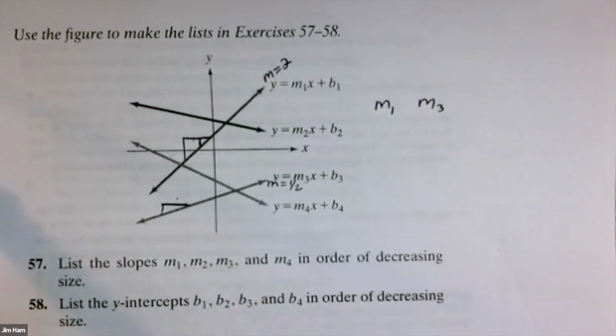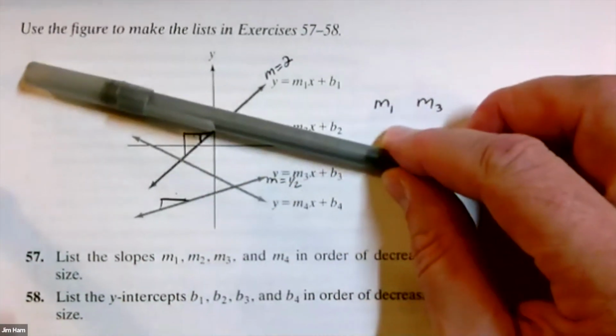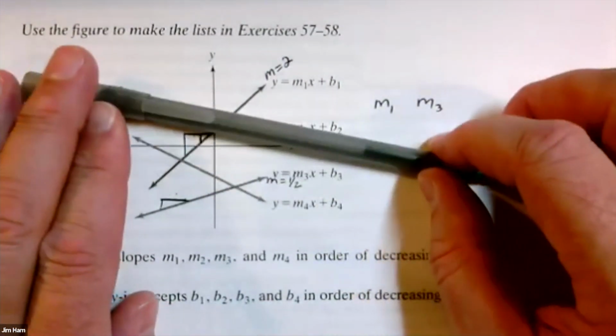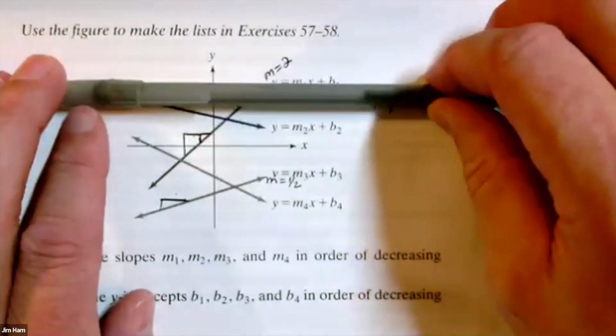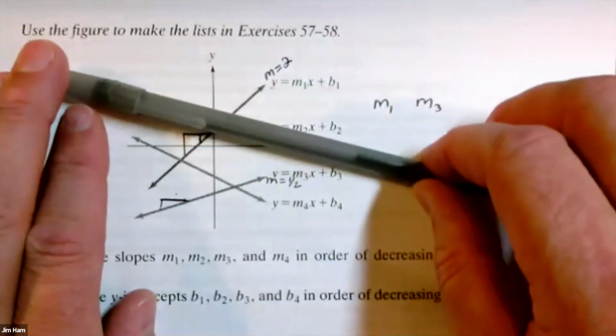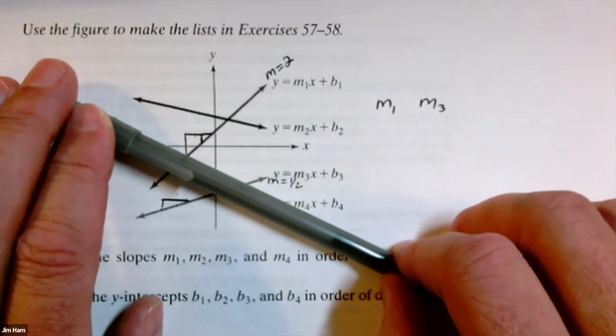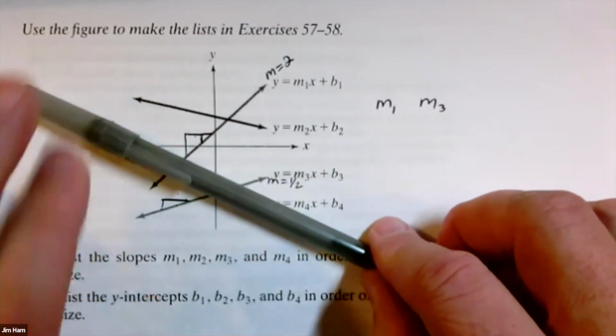All right, now the last two lines decrease as you read them from left to right. Now this line right here is closer to the horizontal than this one down here. This one down here is a little steeper, and so therefore it's going to have a little bit more negative slope, higher negative slope.